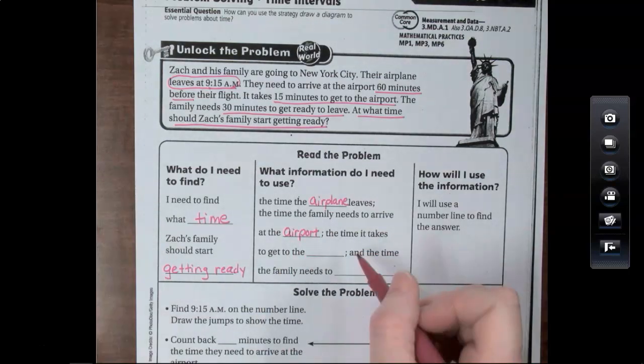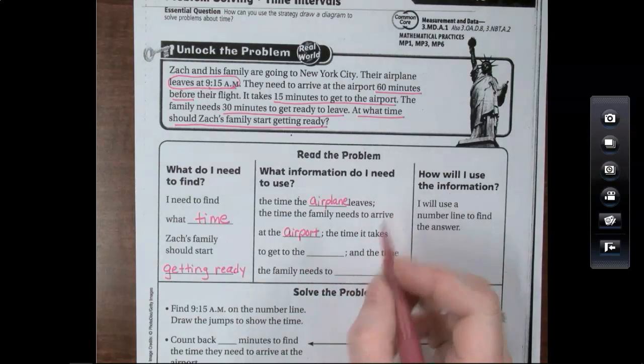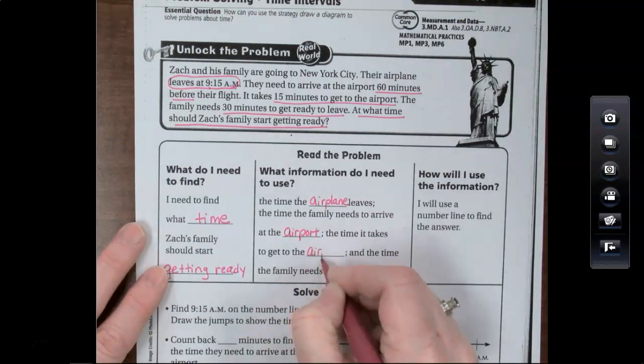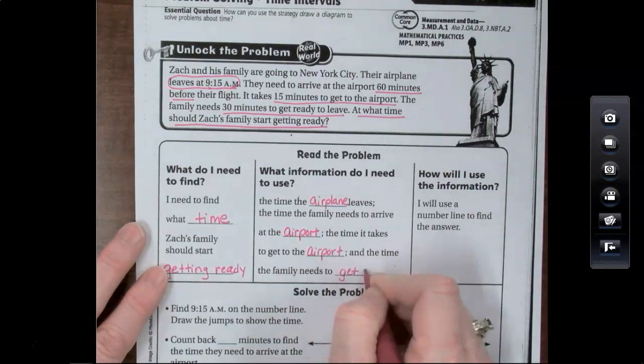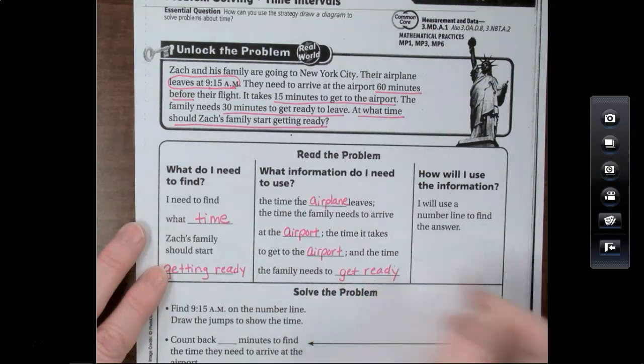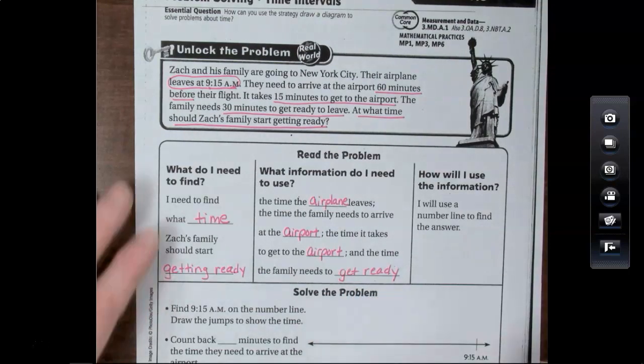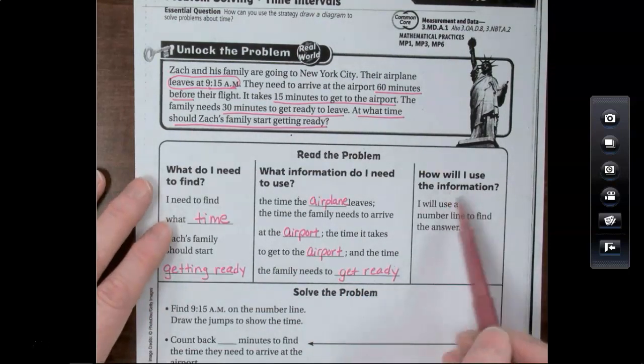And then we need to use the time it takes to get to the airport and the time the family needs to get ready.